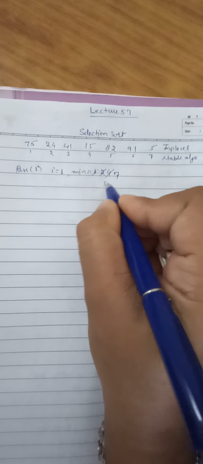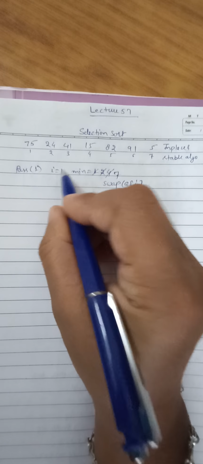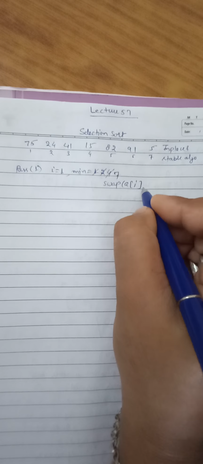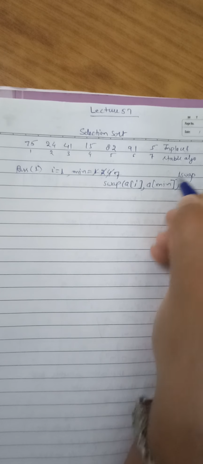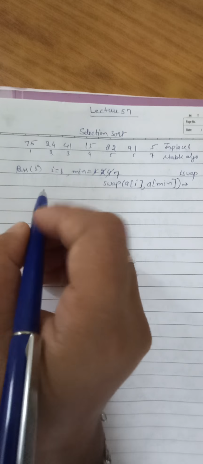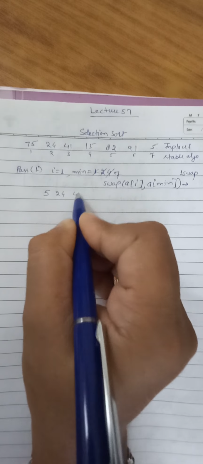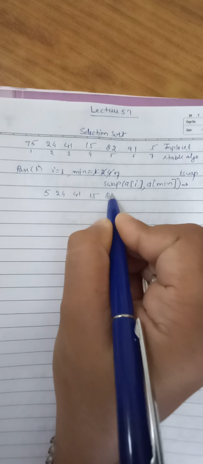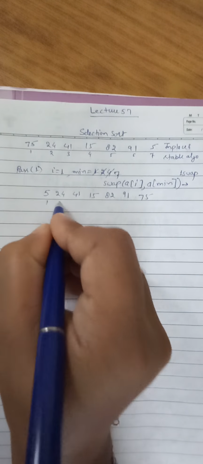Then we will swap the first position with this element. So one swap. Now what will the array be? 5, 24, 41, 15, 82, 91 and 75. Instead of 75, 5 will come. So this is the swapping. So 1, 2, 3, 4, 5, 6, 7.